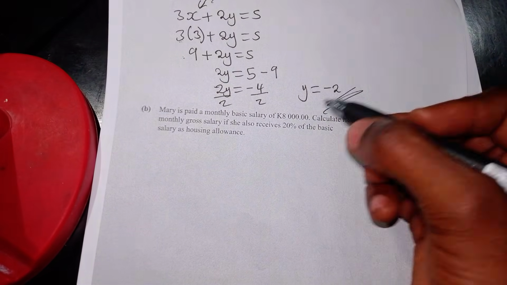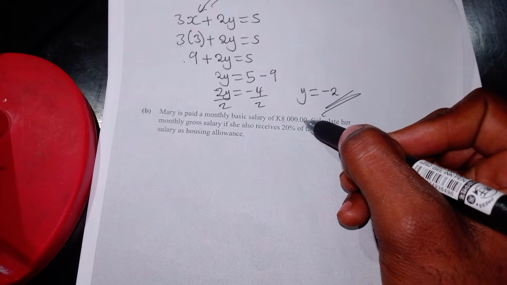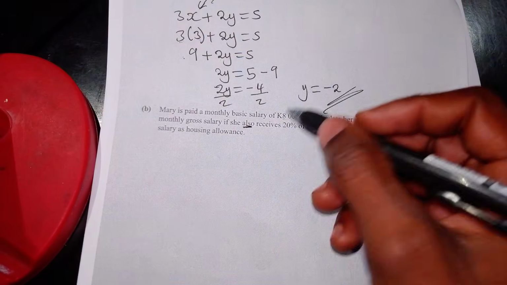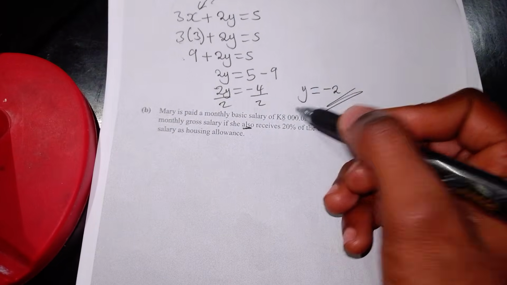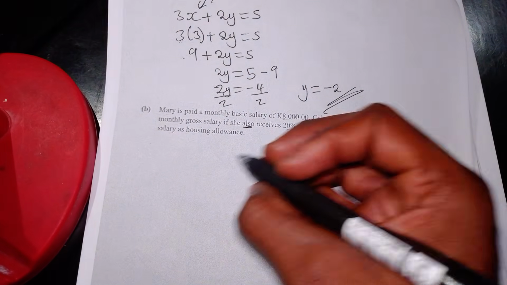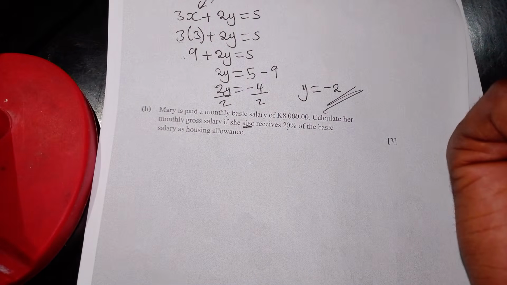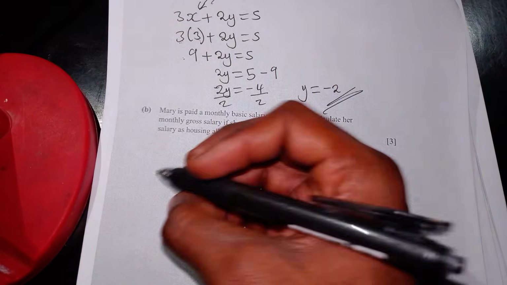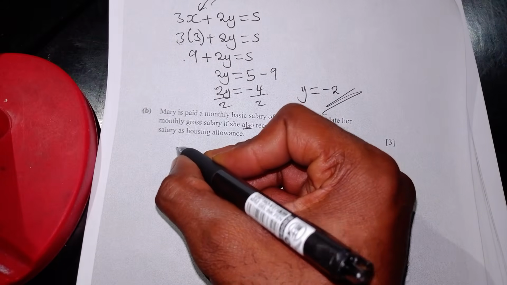So in other words, Mary receives this, and then the word also implies that she receives both this and 20% of this. So you can start by maybe coming up with something that will guide you to solve, something like a formula.